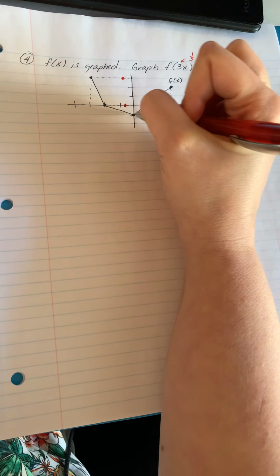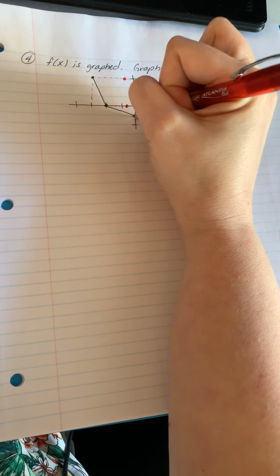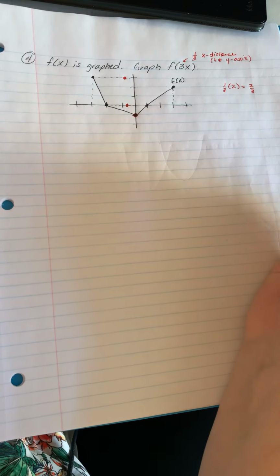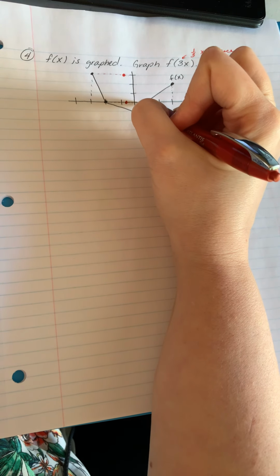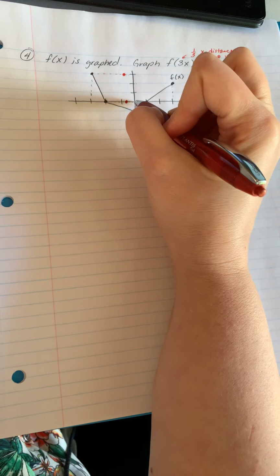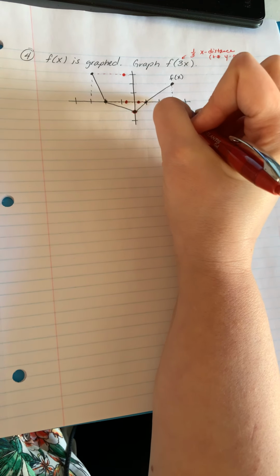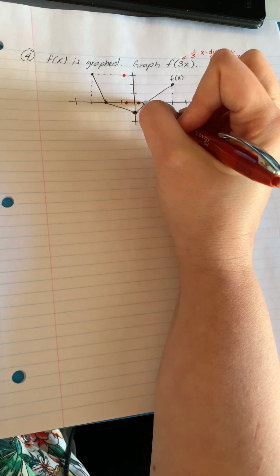This has no x distance because x is 0, so it's still where it is. So I'm just going to make that very red. This distance is 1, so it's going to be a third. This distance is 2, so it's going to be 2/3.